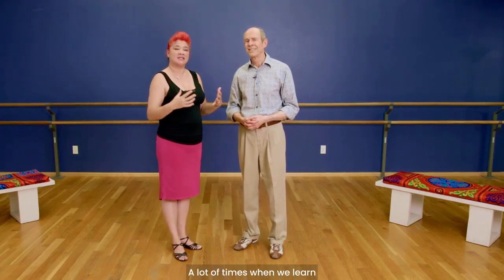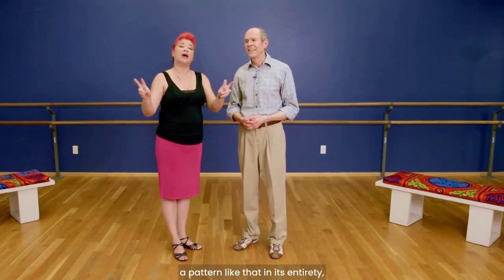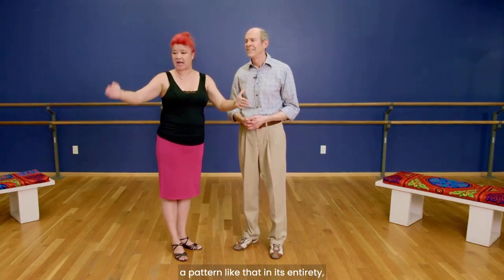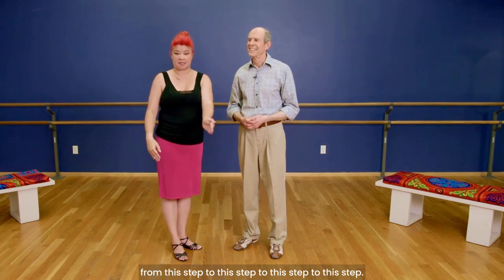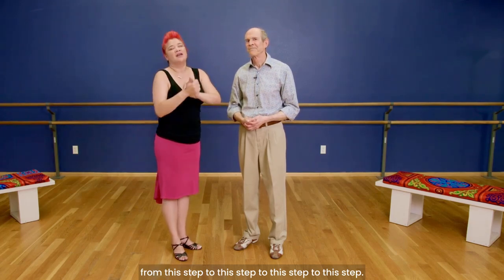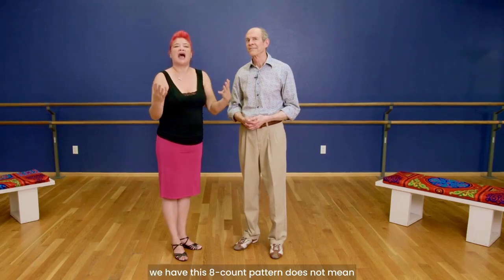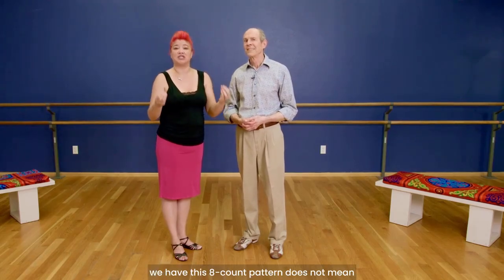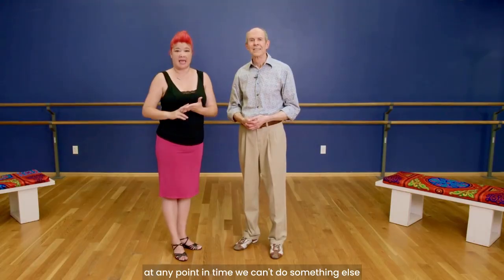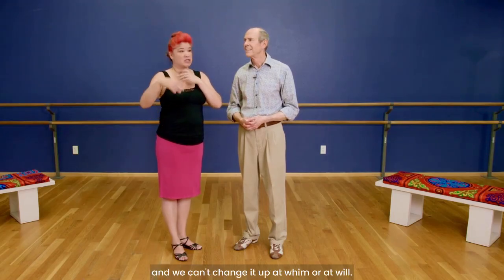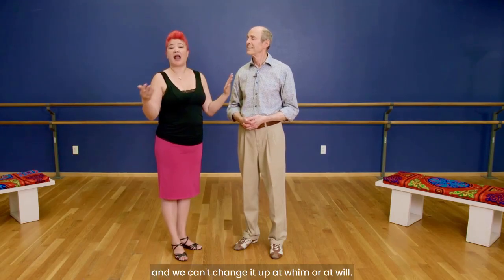Now, something to be aware of, a lot of times when we learn a pattern like that in its entirety, we want to dance it in its entirety, exactly the way we learned it, from this step to this step to this step to this step. Keep in mind that even though we have this 8-count pattern does not mean at any point in time we can't do something else within the middle of the pattern, and we can't change it up at whim or at will.